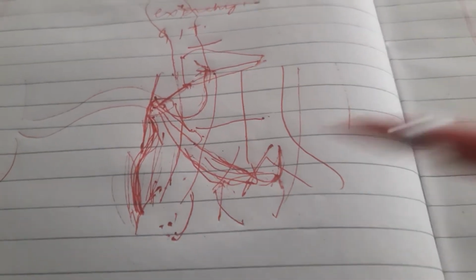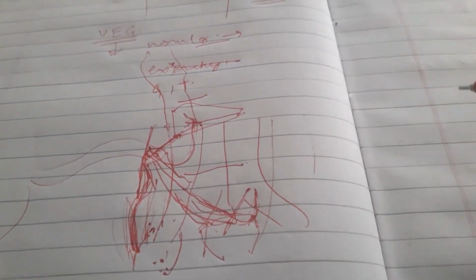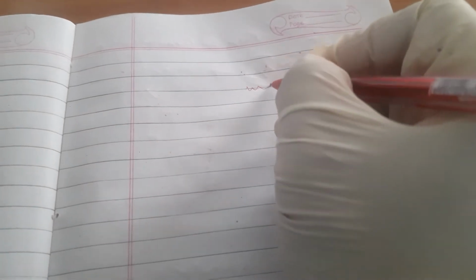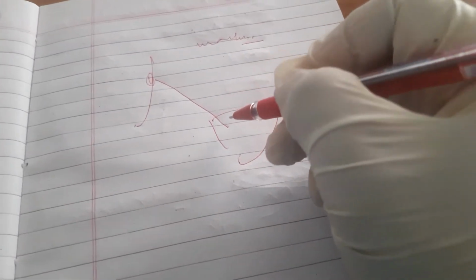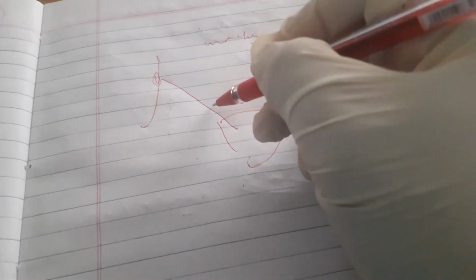Okay, now if these remnants remain patent even after birth, what will happen? Suppose this is the urachus which connects the urinary bladder with the umbilicus. It may remain patent in the proximal part, that is towards the organ side, in the middle part, or in the distal part, or as a whole.